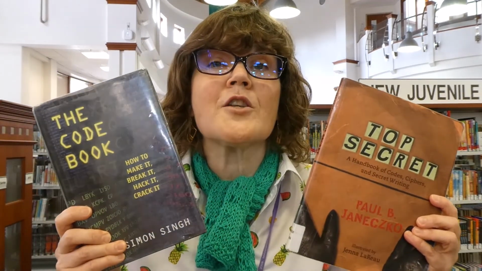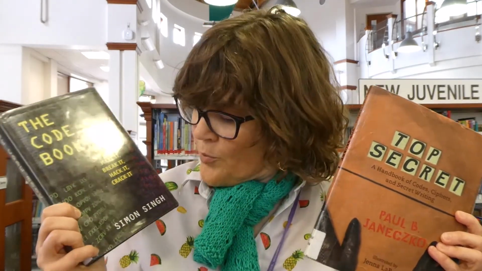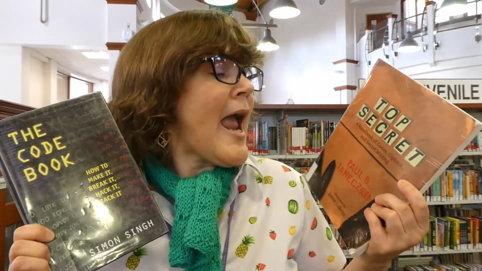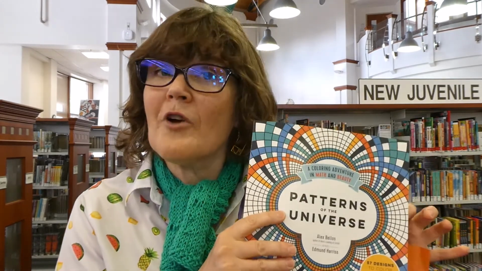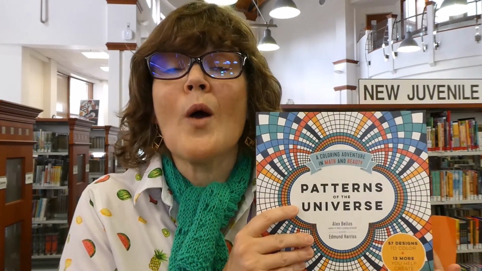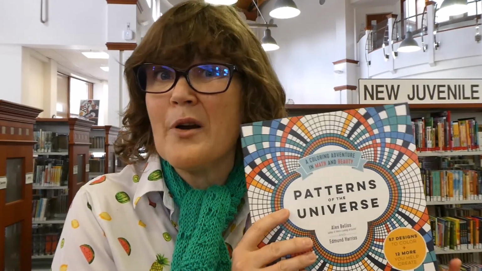Okay, if you liked the coded messages part of this series, 2 books you might want to check out are The Code Book by Simon Singh and Top Secret by Paul B. Ginesco. Now, the final 3 books I'm going to show you are not library books, I'm sorry to say. However, I think you'll understand why, because they're coloring books. So we couldn't let you color in library books.